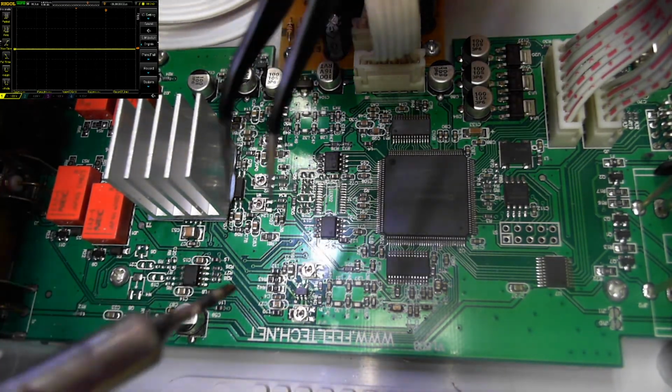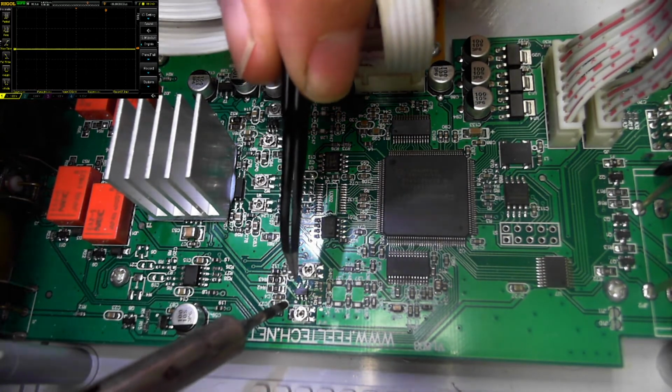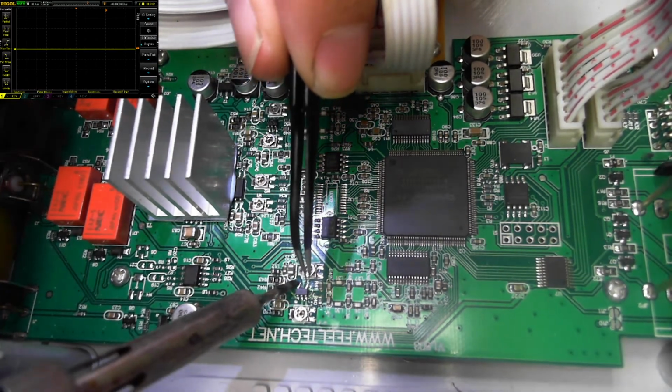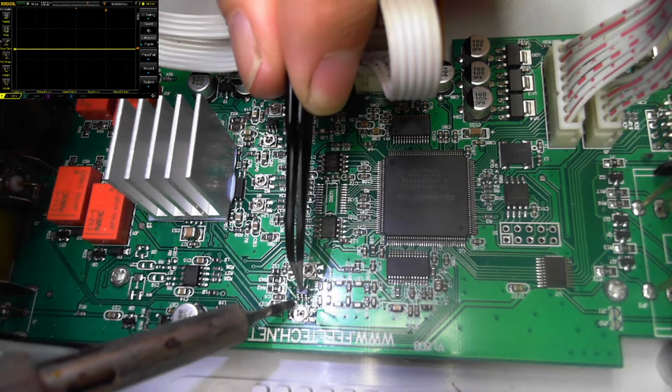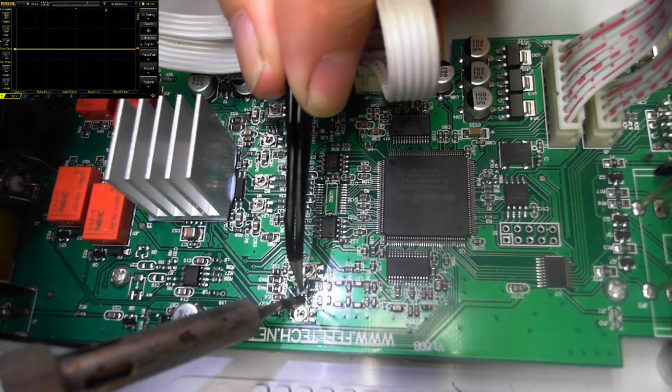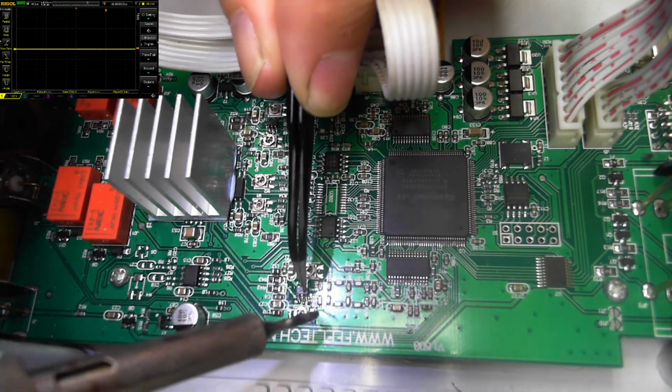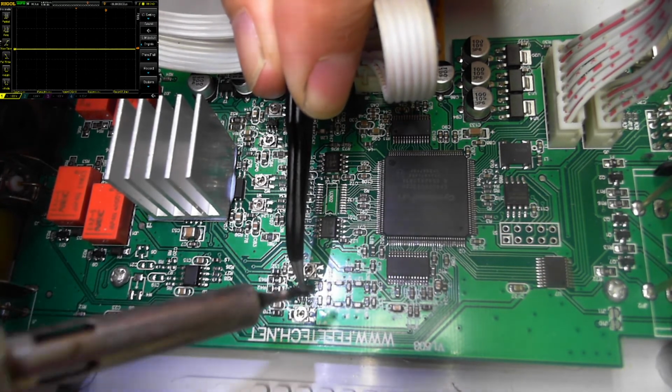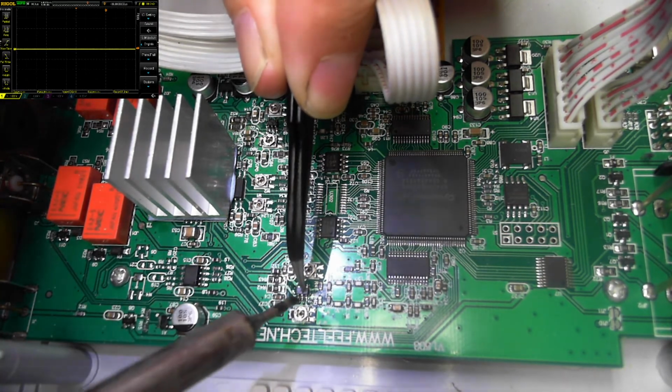Sorry for any glares or anything on the camera as I attempt to keep all this straight for you guys. Just like that.